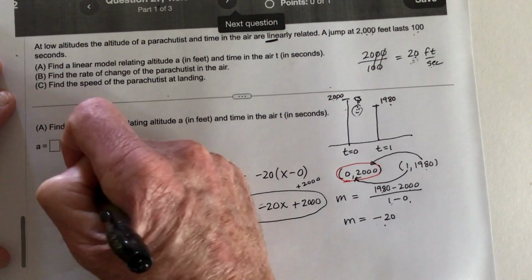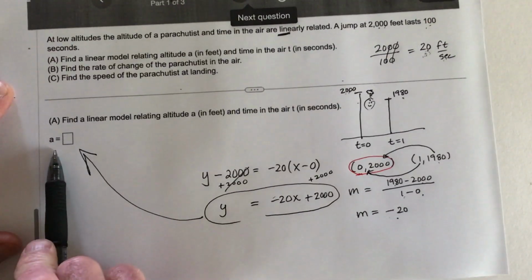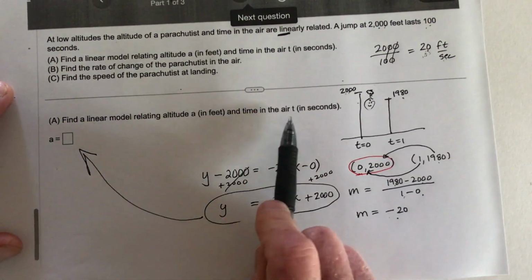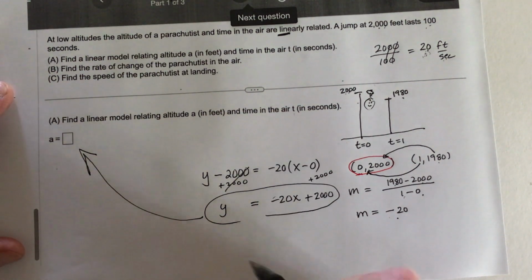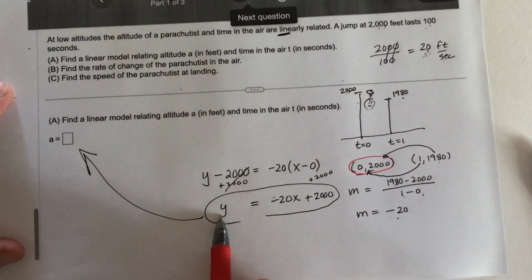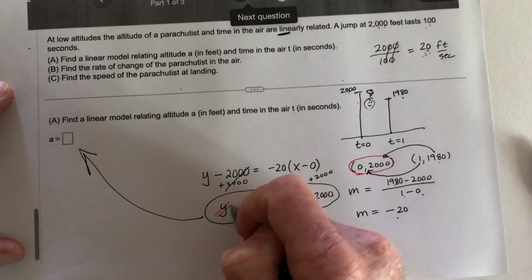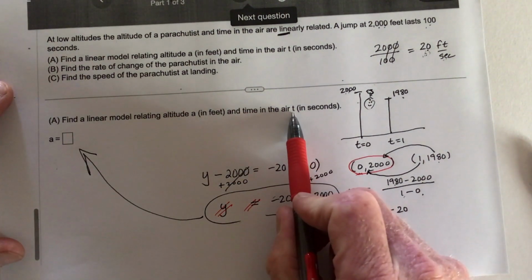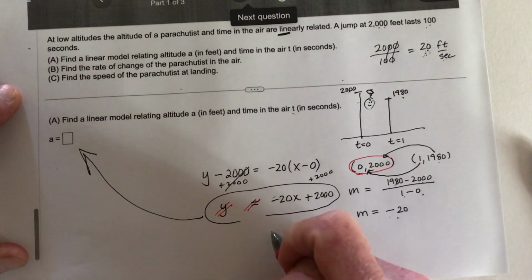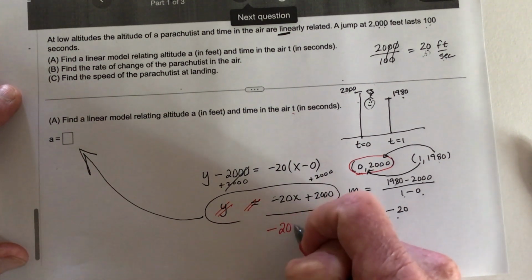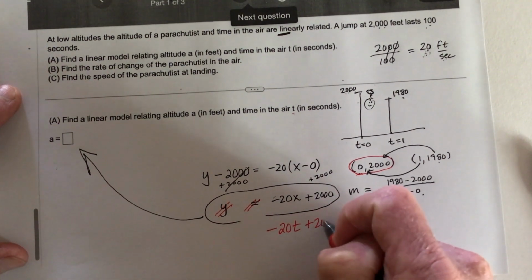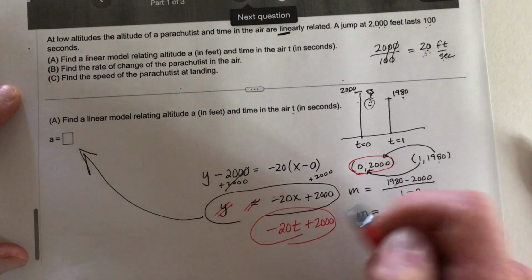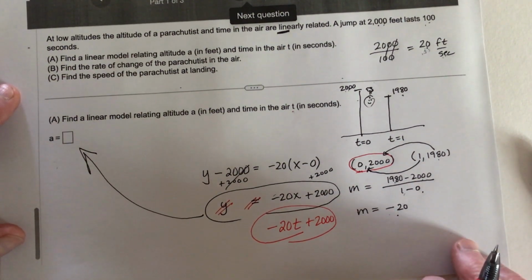what they're asking for. In here, they called it a equals, and then also they said use the variable t. So that means this is what they're calling a, so you don't need that. They put the equal sign, so you don't need that. And they did say use the letter t. So that means I need to use negative 20t plus 2,000. And then that would be the answer.